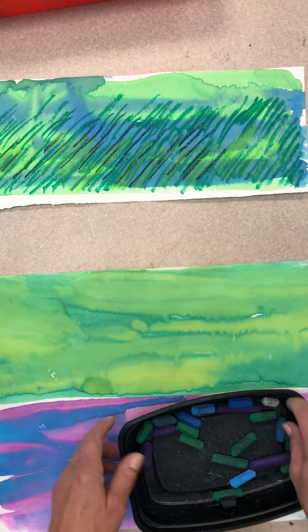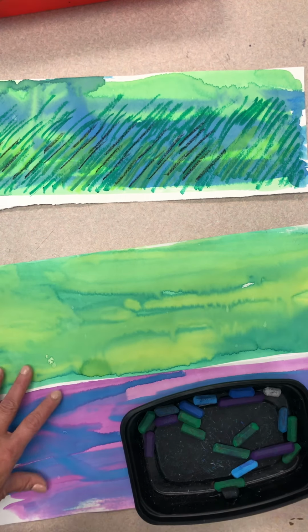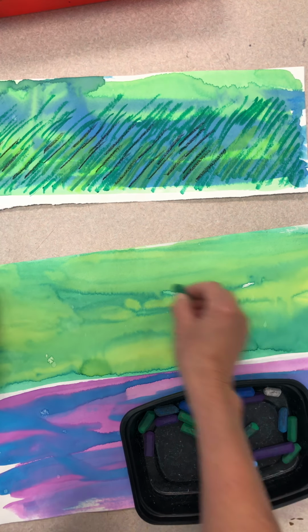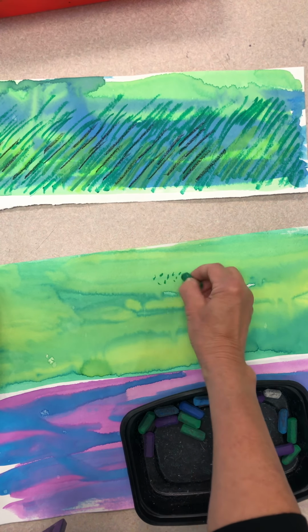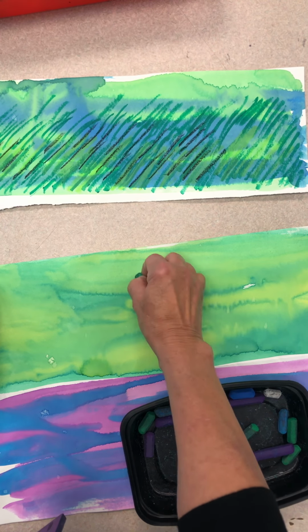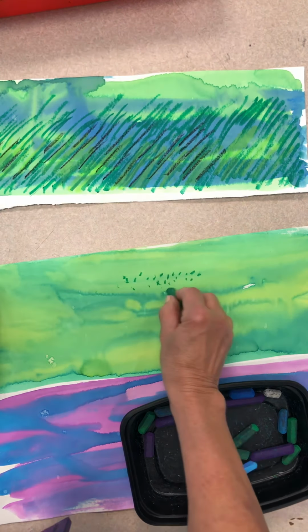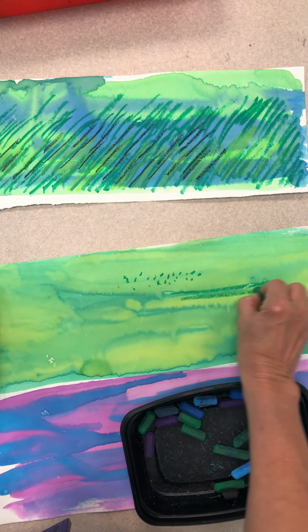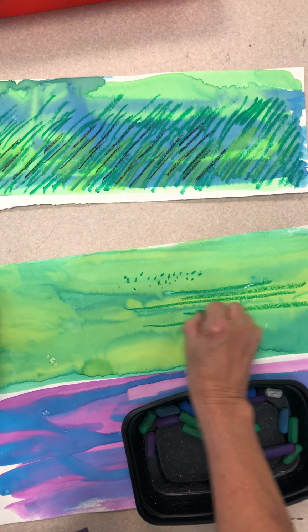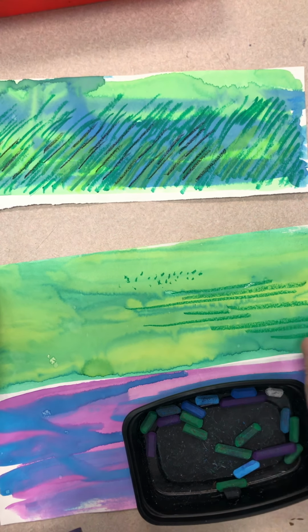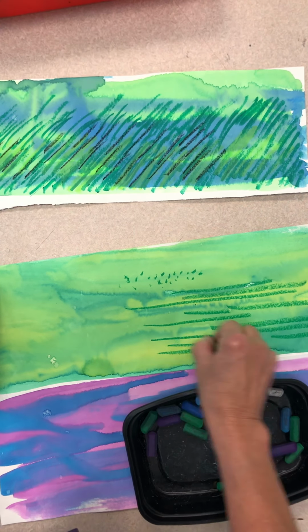Maybe your textures are going to represent a different type of plane. You can use dots to represent your textures. You can use long horizontal lines to represent your textures. However you want to represent a texture on your paper, you can.